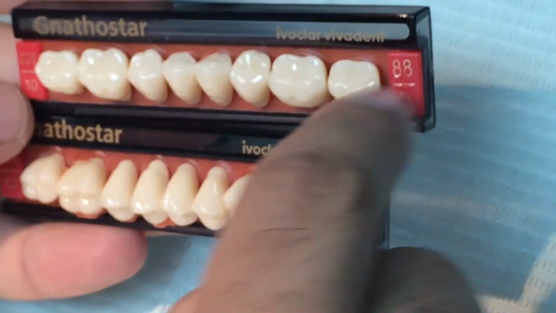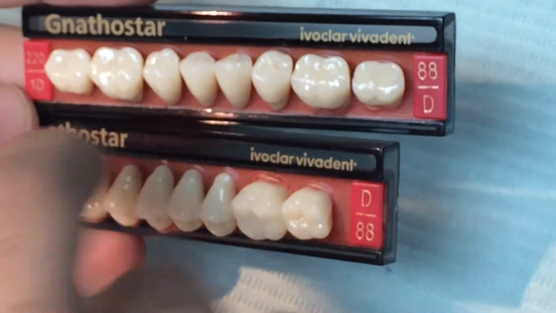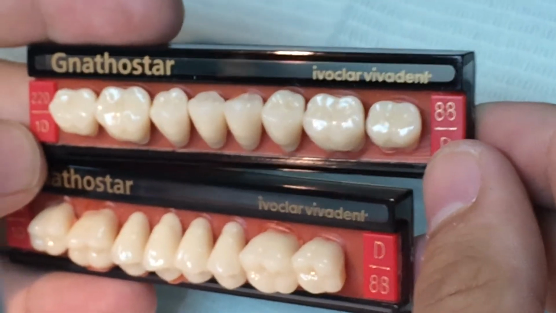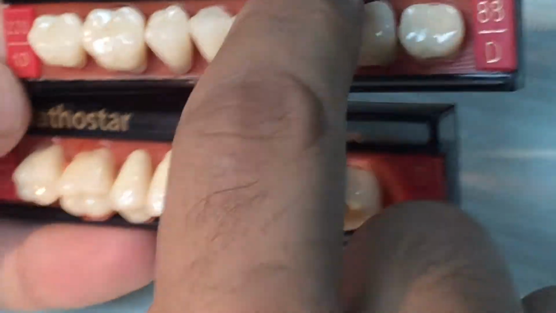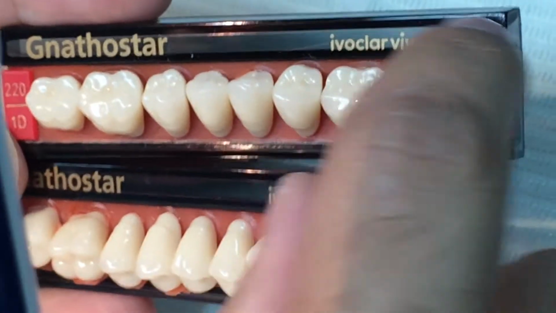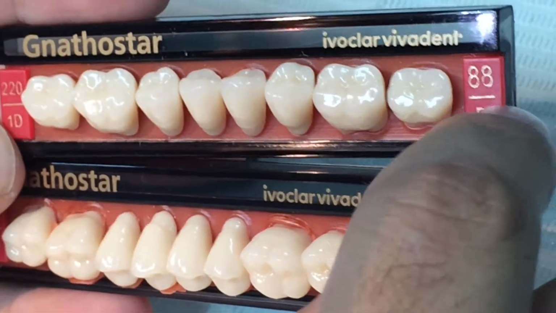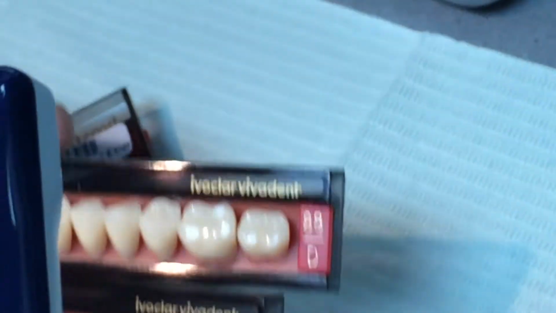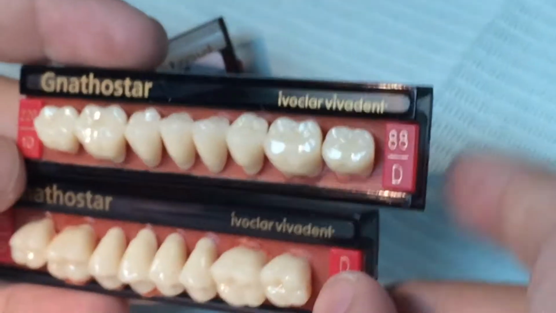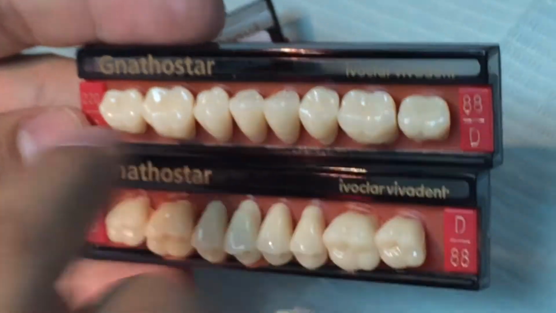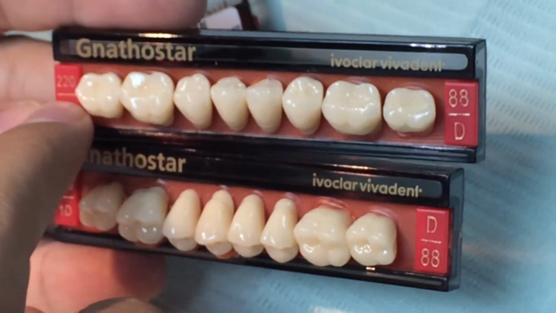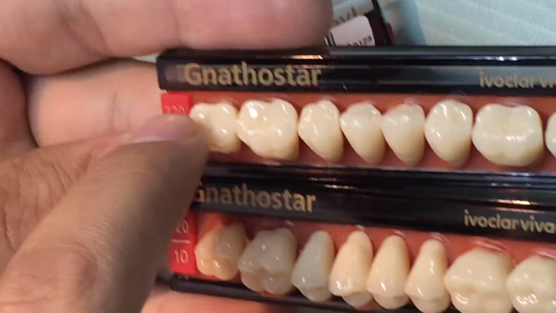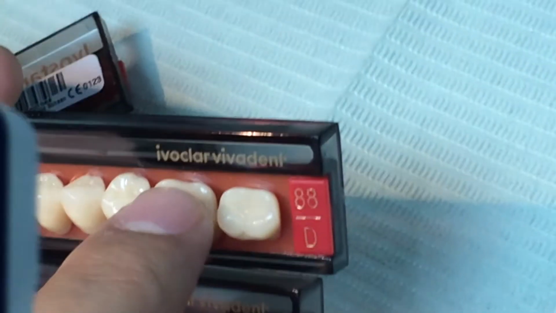On all pieces you're going to find numbers and some letters. Always put it so that you can read them, like 20, 22, 0, D1. Here, Ivoclar Vivadent, then I can read them.